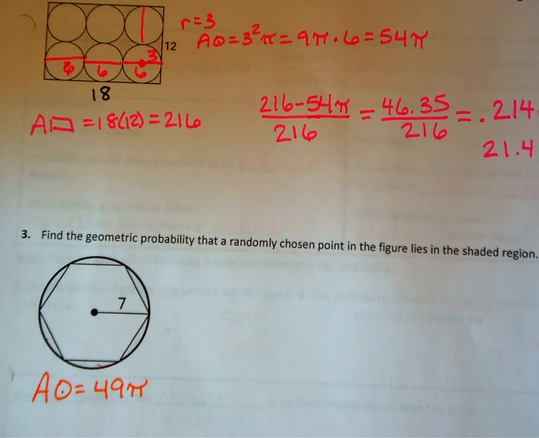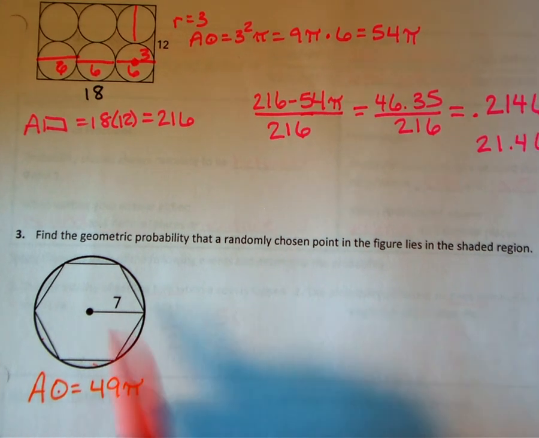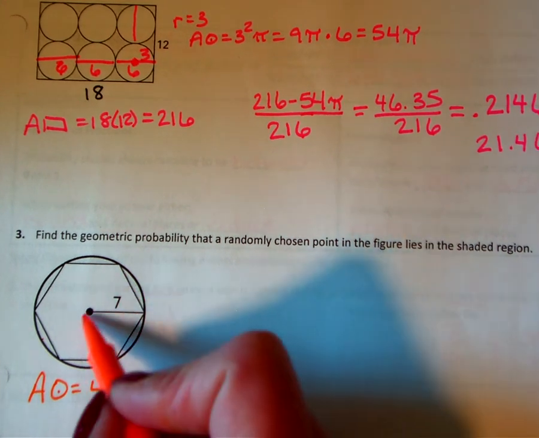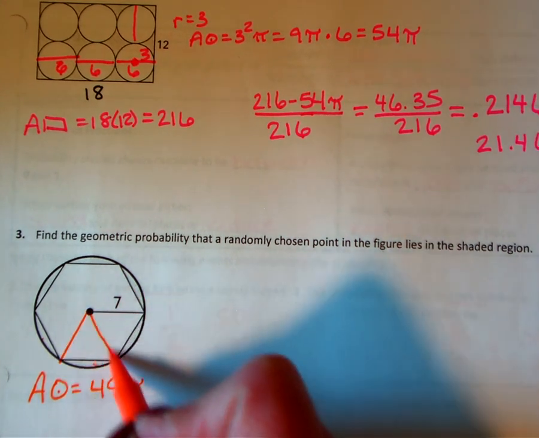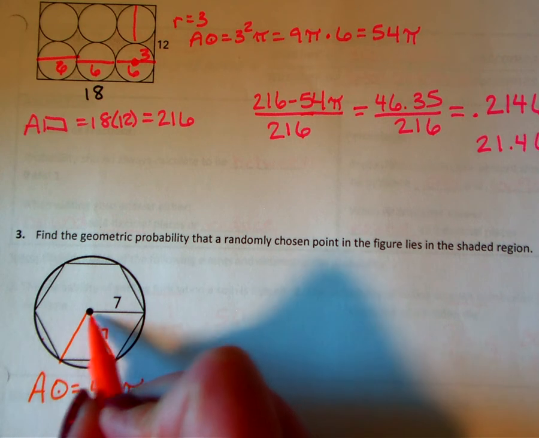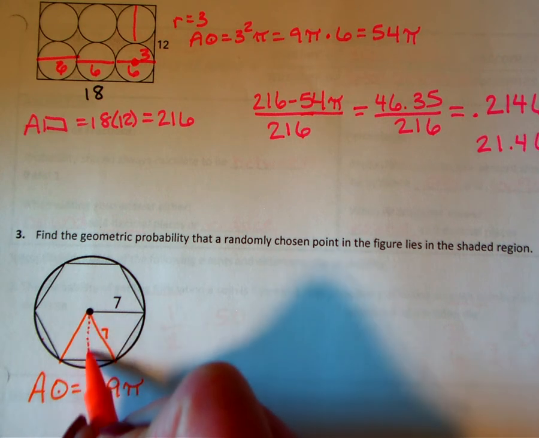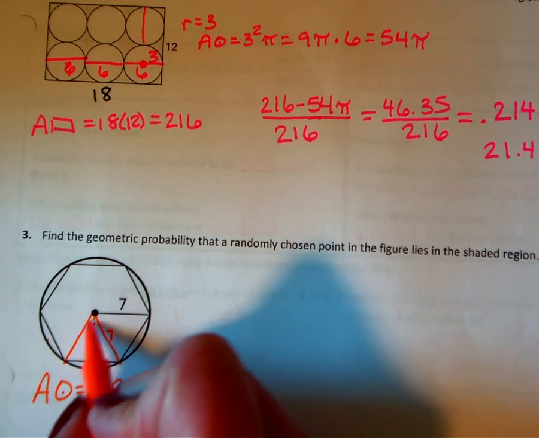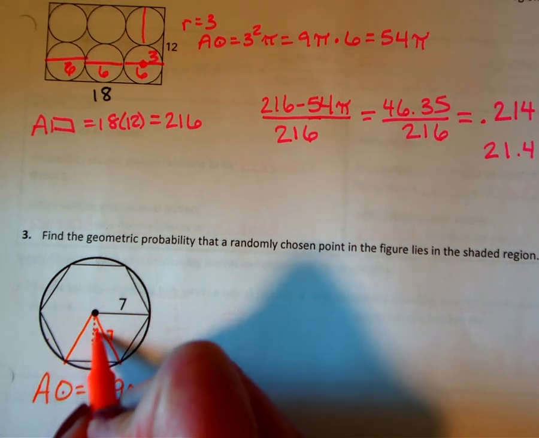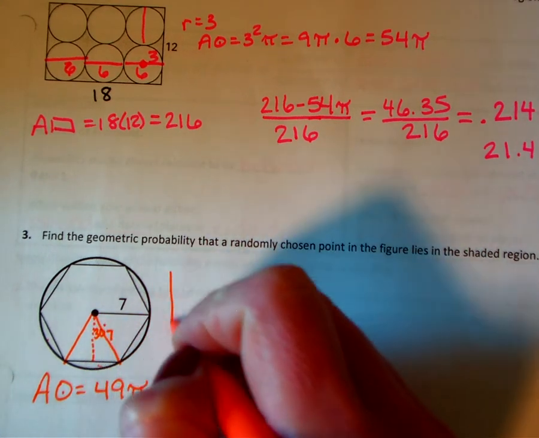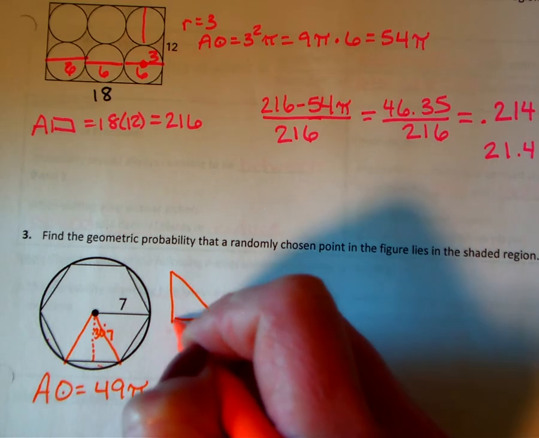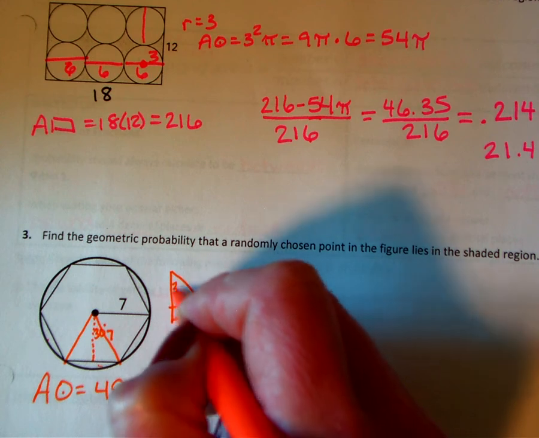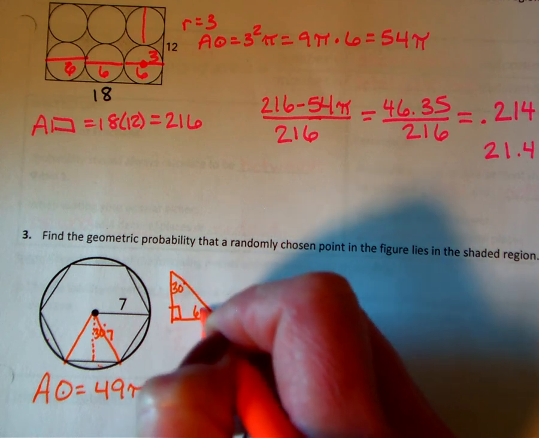And then for the next part, I have to find the area of the hexagon. Okay. So my hexagon, here's my triangle. I've got 7 here, so remember, I need to find my apothem. Since it's a hexagon, I know it is 60 degrees inside each central angle, so that's 30 degrees. So let me pull out my right triangle. So I've got 30 here, 60 here.